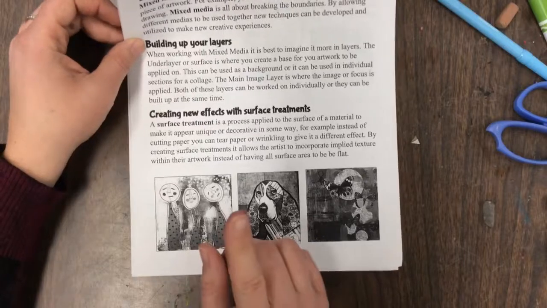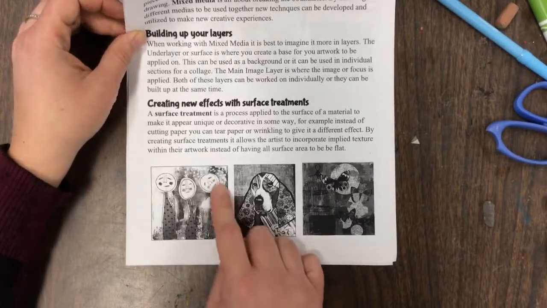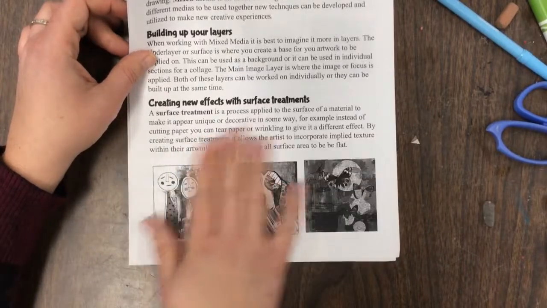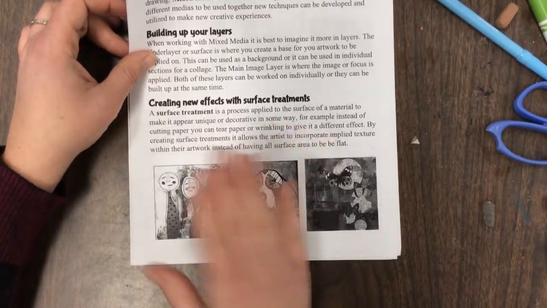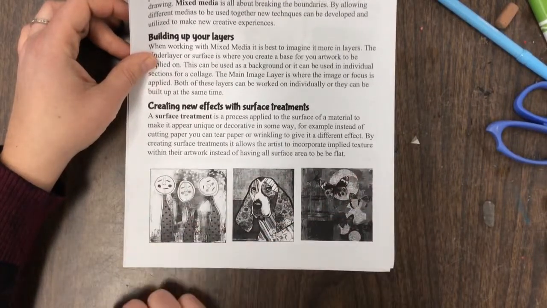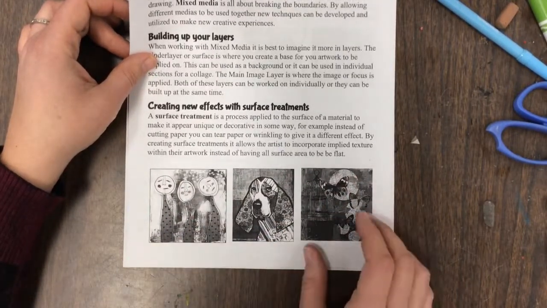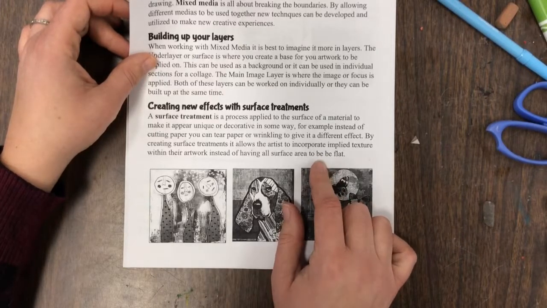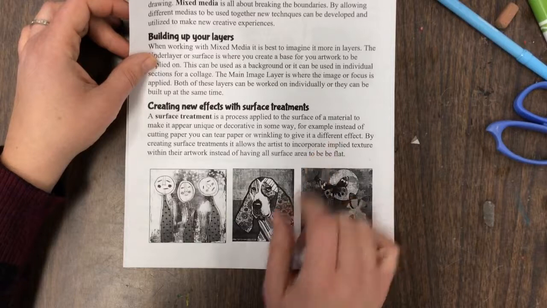Now, don't forget, what is implied texture? Implied texture is the look of texture. Okay, we can't feel it. Well, you might be able to, but it's the look. Okay, implied texture within their artwork instead of having all surface area be flat. Oh, look at that. You got twice the amount.